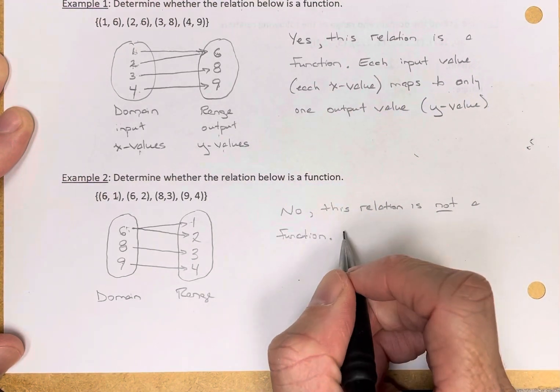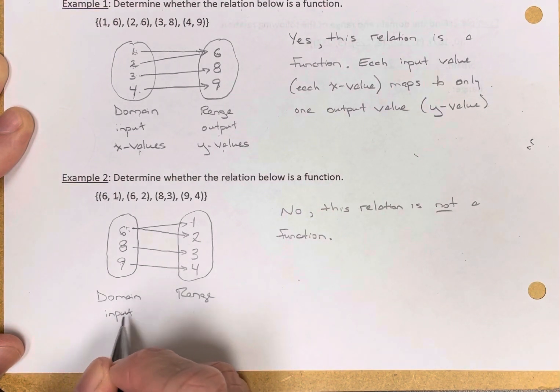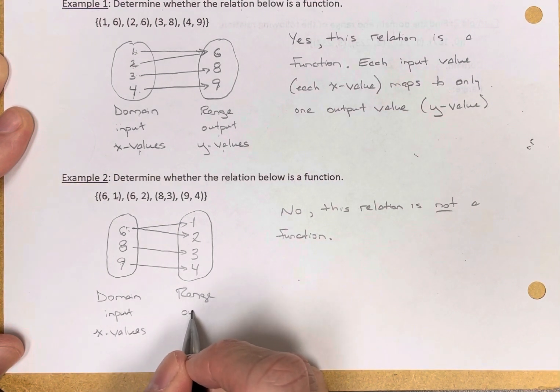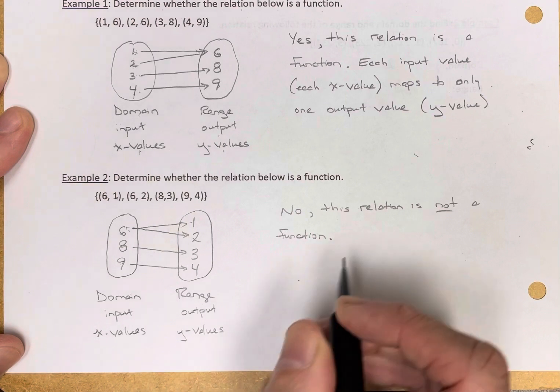Now, remind ourselves, these are the input values, also the x values. These are the output values, also the y values when we go to use equations and graphing.